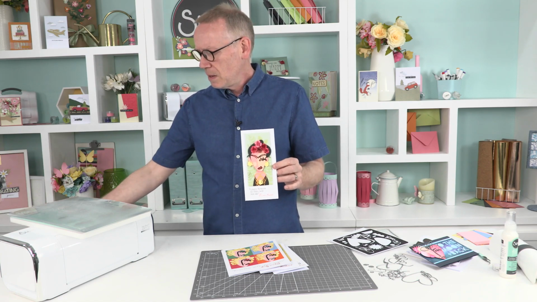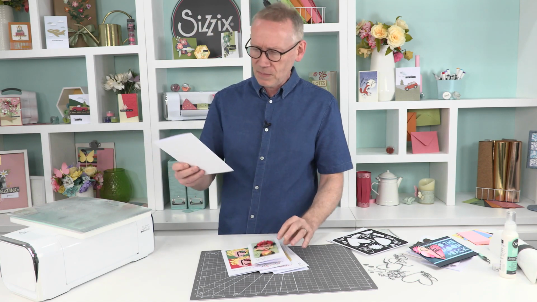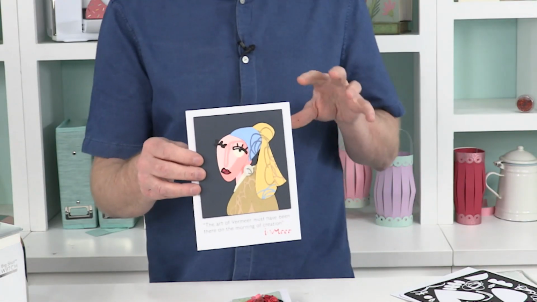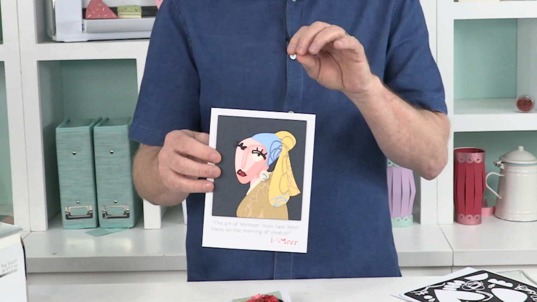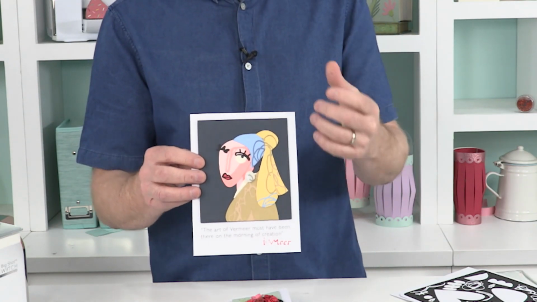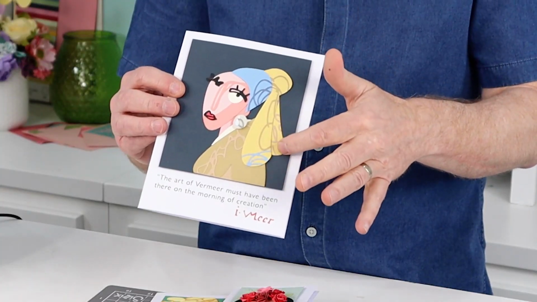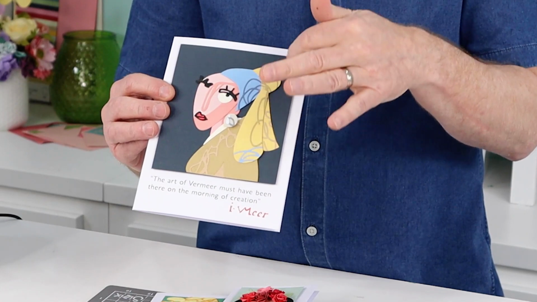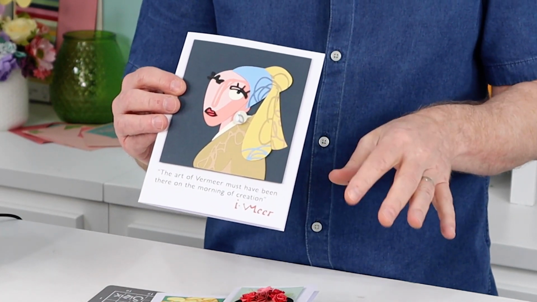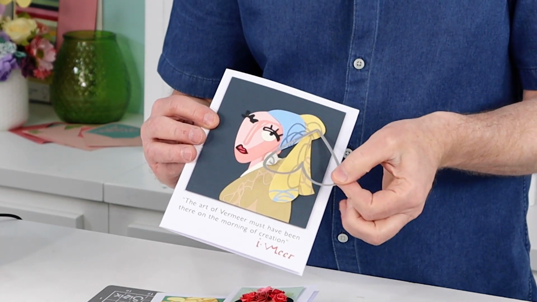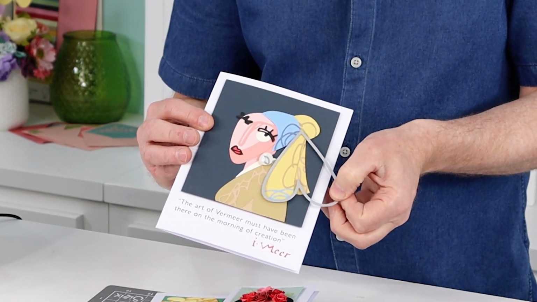I thought, what can I do next? And then we came up with the girl with the pearl earring. Now, I've kind of stretched what I was doing earlier. I've used some different techniques to get these shapes. These shapes do not feature in the set, but you can make these shapes using the set, because if you look at the headdress coming down, that is the heart.